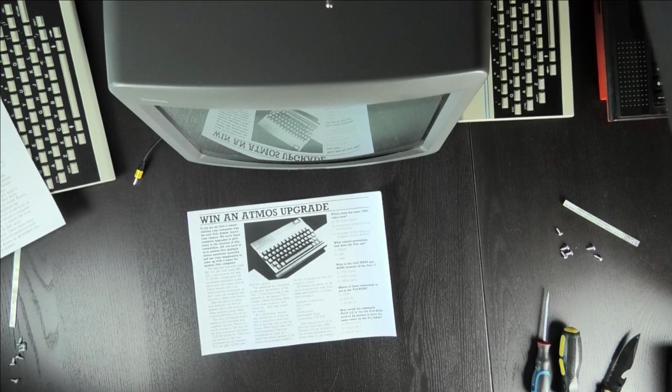Which of these commands is not in the v1.0 ROM? A. Edit. B. Poke 0. C. Store A, cut. How would the command plot 3,5,A for the v1 ROM need to be written to have the same result on the v1.1 ROM? Plot 2,5. Plot 4,5. Plot 3,6.